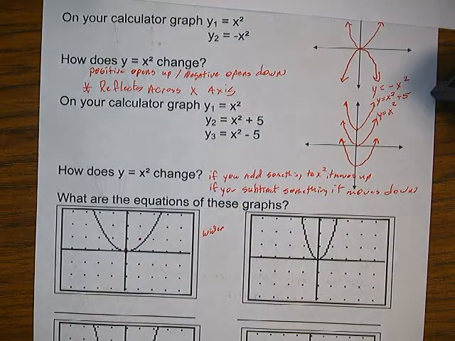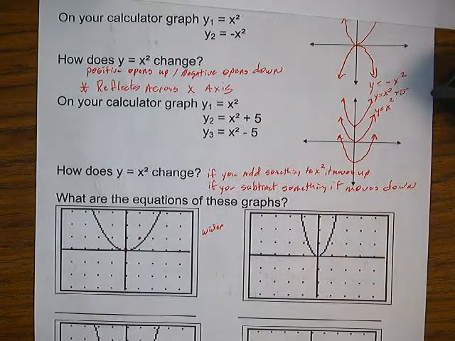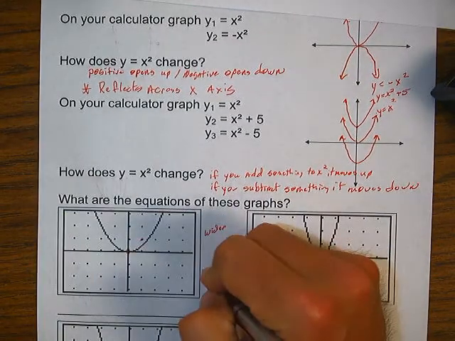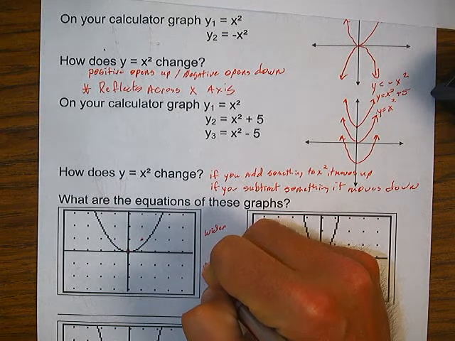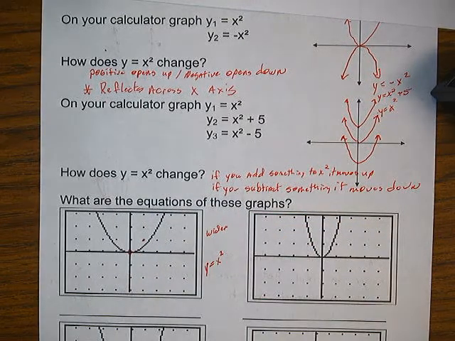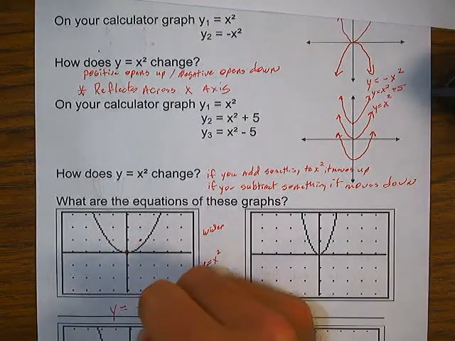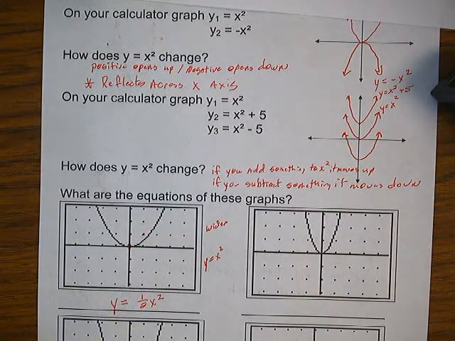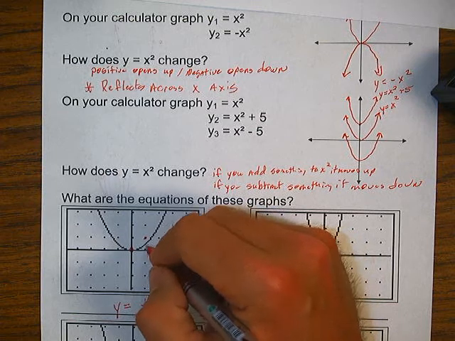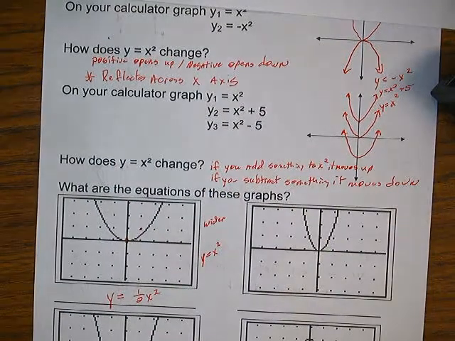So now, like I said, I really don't care what the exact fraction or the exact number is right now. I just want to be able to tell that you know the graph got wider. So if we start with our parent function, what was my parent function? y equals x squared. How do we make that wider? By making the number in front of x squared smaller. What can we put in front of x squared to make it smaller? 1/2, so y equals 1/2 x squared. Now this might be 1/3, I don't know exactly what it is. I just want to be able to tell that you know how to make the graph wider.